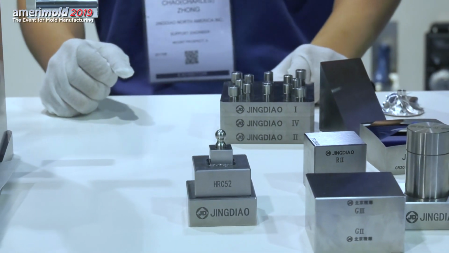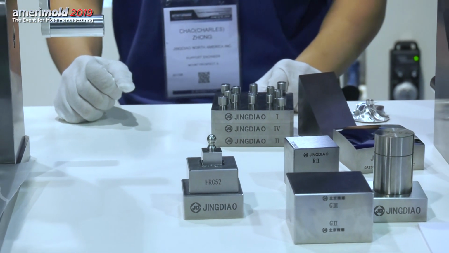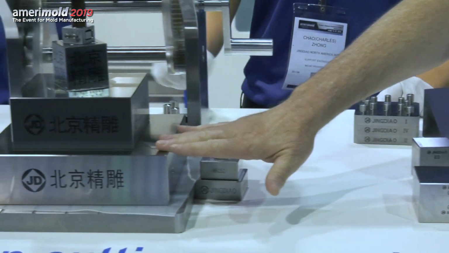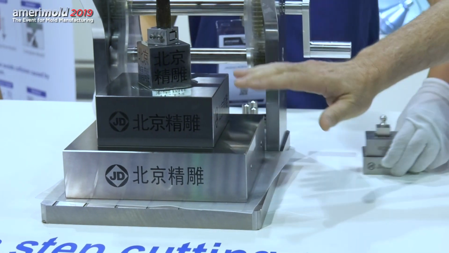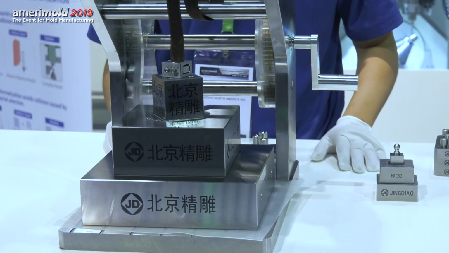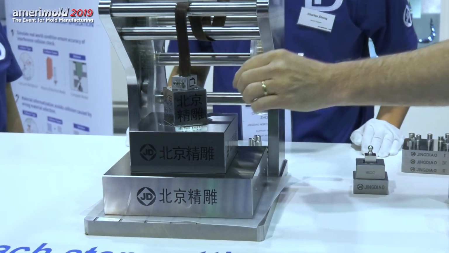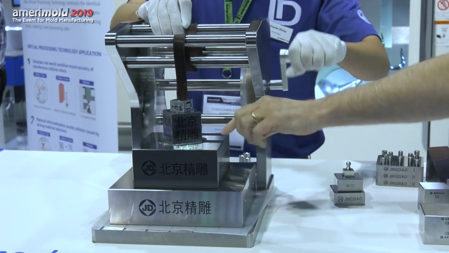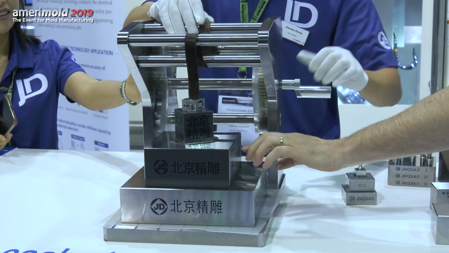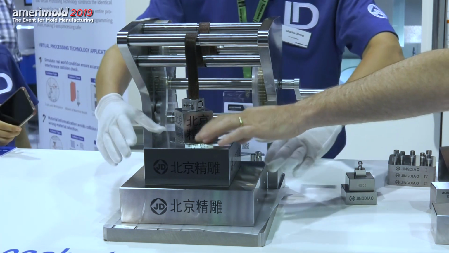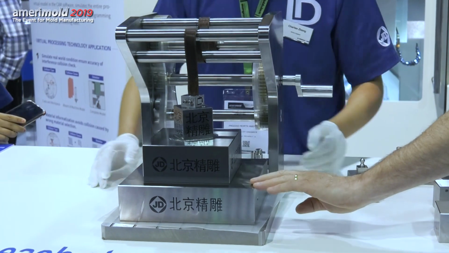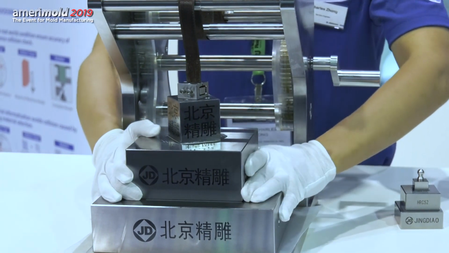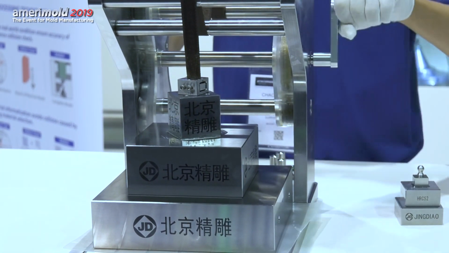But wait, there's more. We're going to take that part and put it on steroids. Over here, we have a block that's close to 50 pounds. We're going to crank up on this device here, and there's a spiral punch, the same one that you see here. But the air suction is so tight, with only a 2 micron clearance between the punch and the die, it's going to create air suction and pick up a 50-pound block. Give it a couple of cranks there.